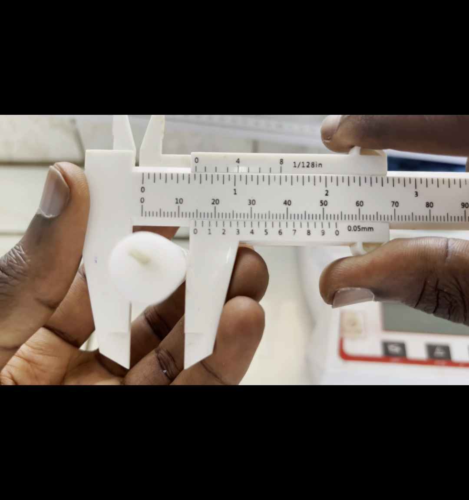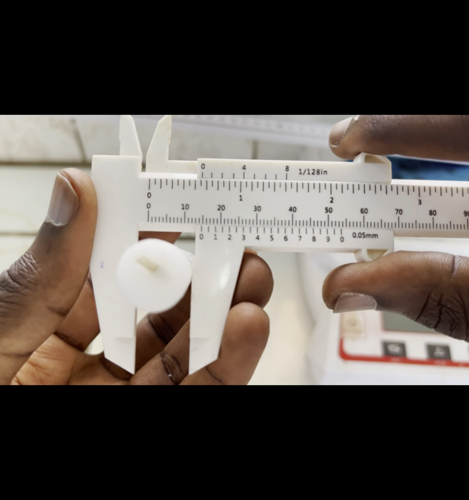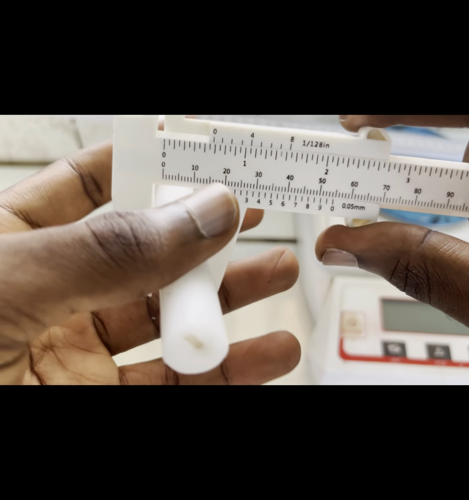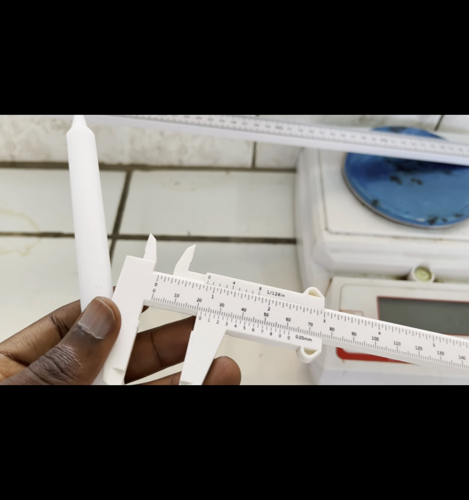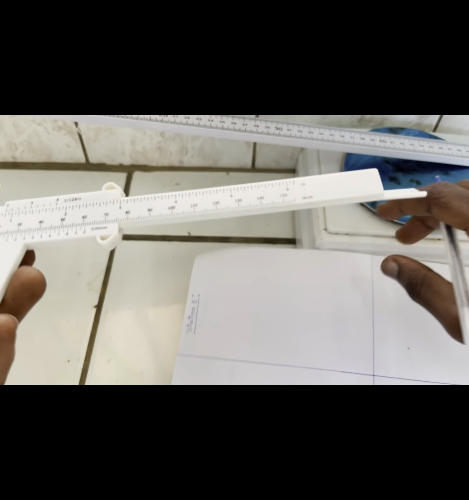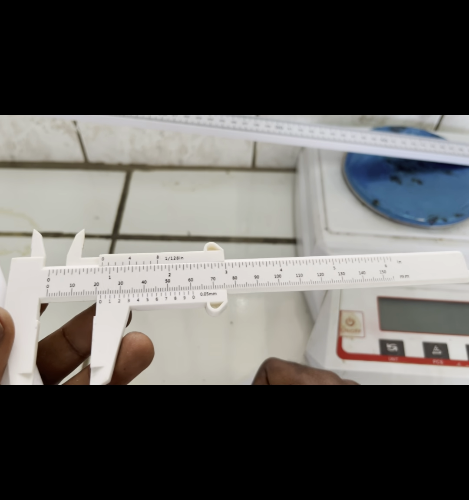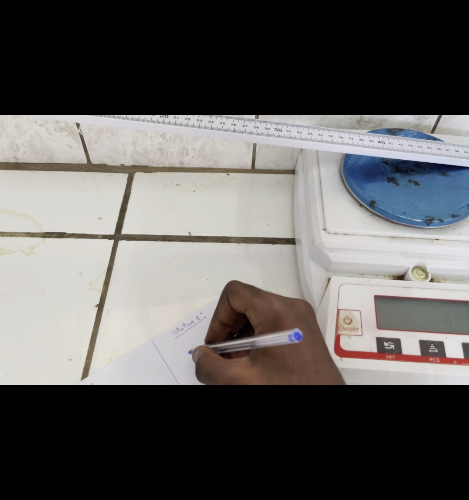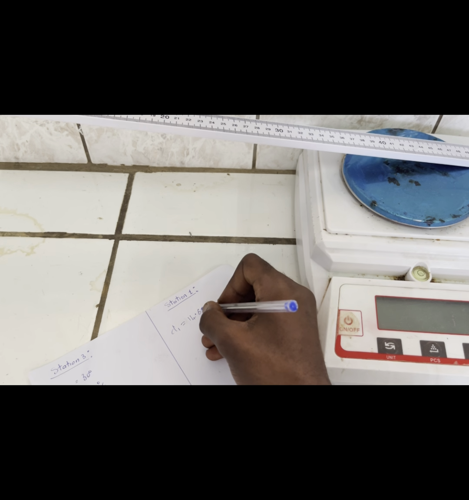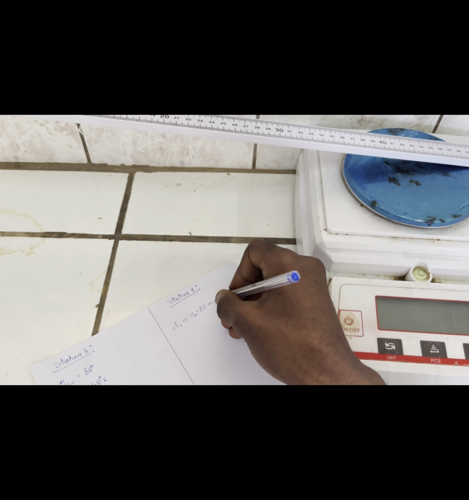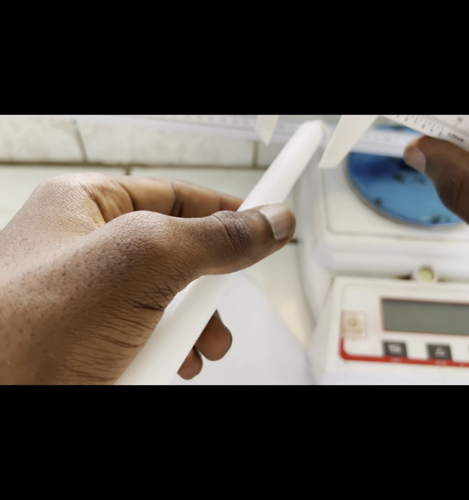So I think the reading will be 14.60. That is it, 14.60. Now, let us name it D1. So that is our first diameter measured. The first diameter measured, let us say D1 equals 14.60 millimeters.